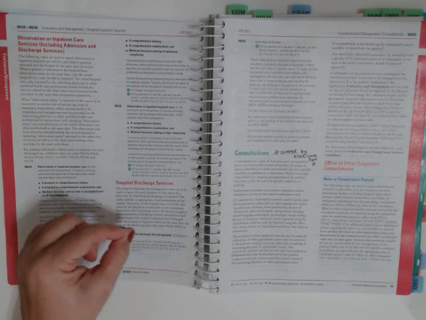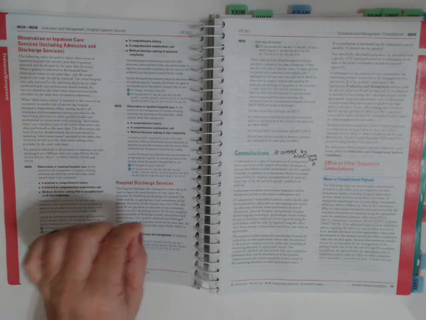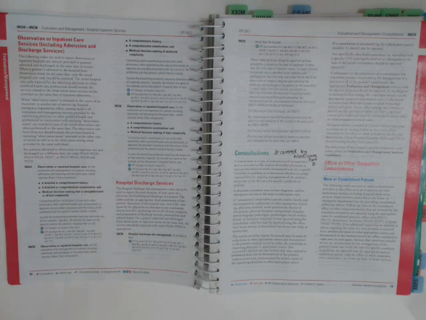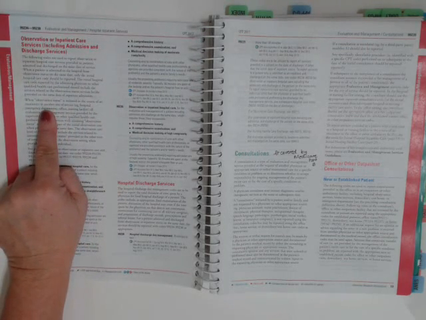If they are admitted into observation or inpatient and go home the same day, then you use codes 99234, 235, or 236. And it tells you it includes admission and discharge on the same day. Okay, so that is observation in a nutshell.